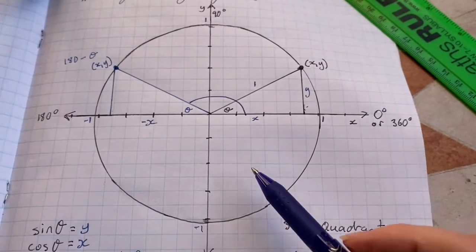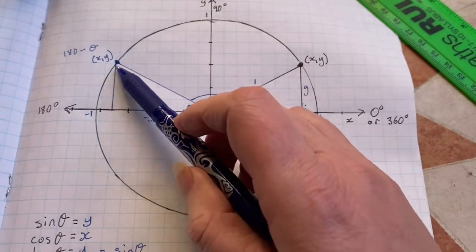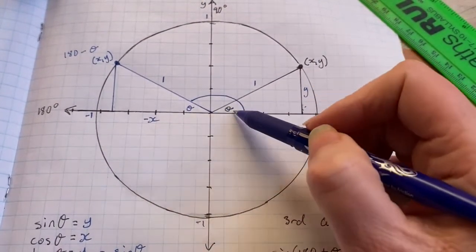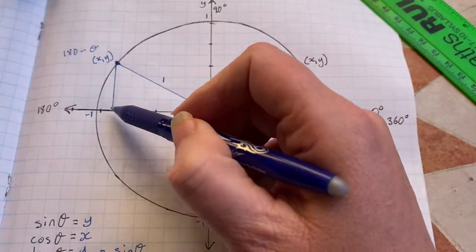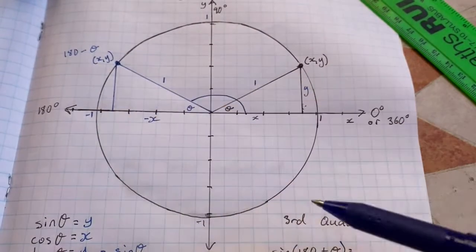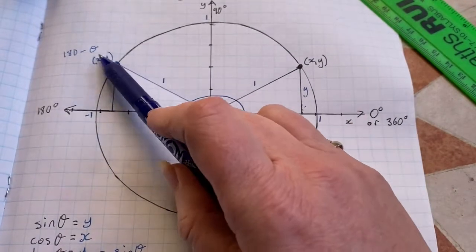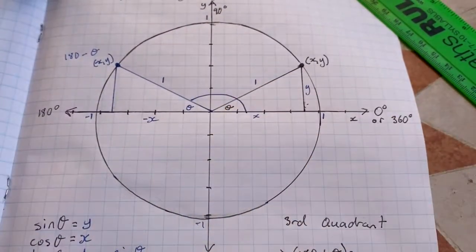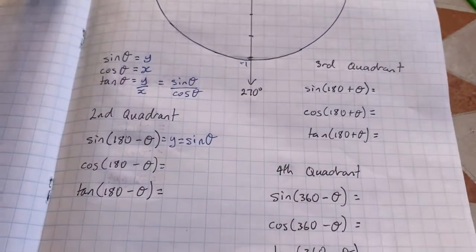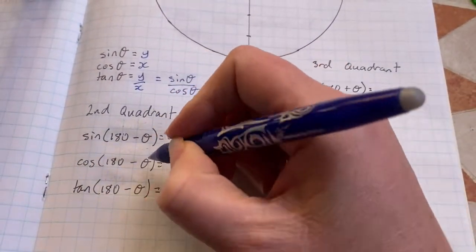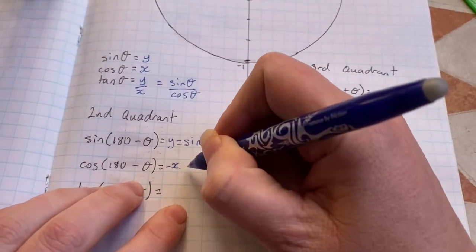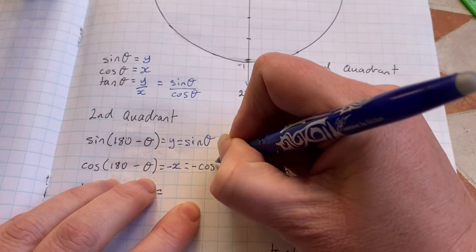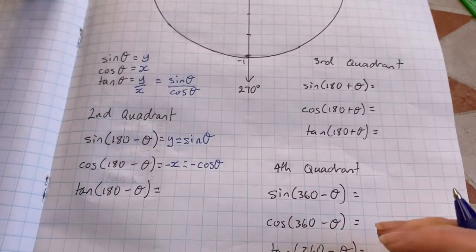Let's look at the cosine. So the cosine is negative x over 1. That's still just 1. So the cosine of this angle is negative x over 1. We just look at this triangle because we're looking at this coordinate. And that's negative x there. So the cosine of 180 minus theta is the negative of x. And that, from here, is just equal to negative cos theta, which is quite useful.